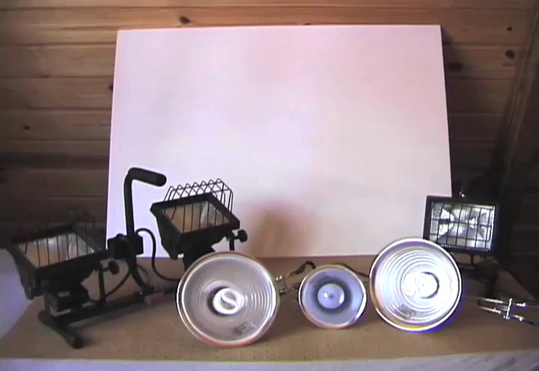How do you create good lighting for your videos? Here's my super low-cost video lighting kit that I rounded up at the local hardware store. Now let's see what some of these lights look like when they're turned on.